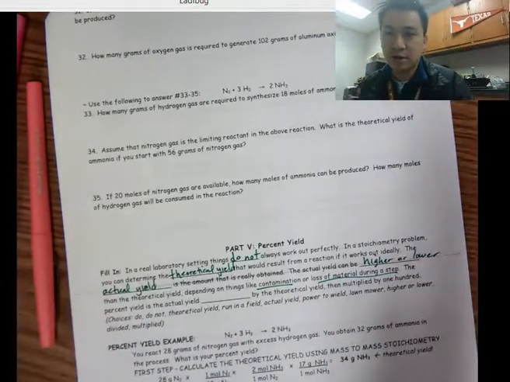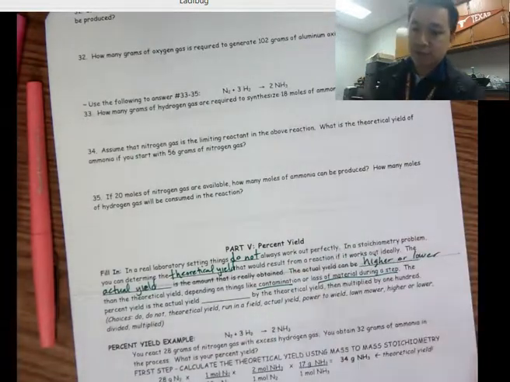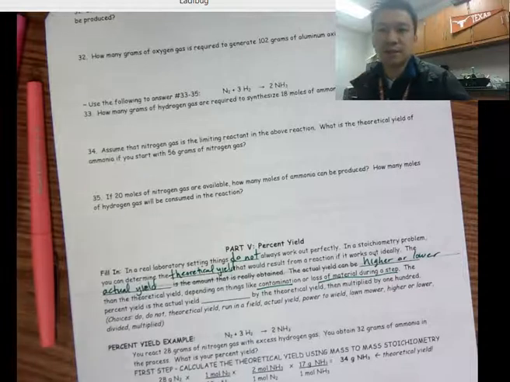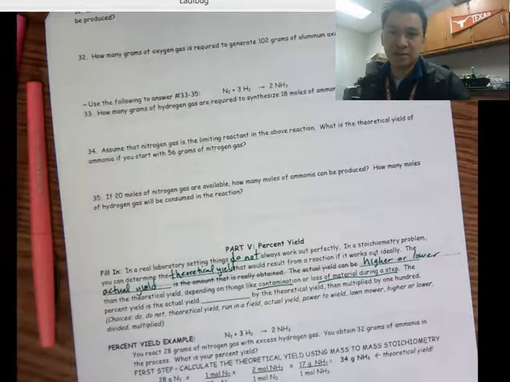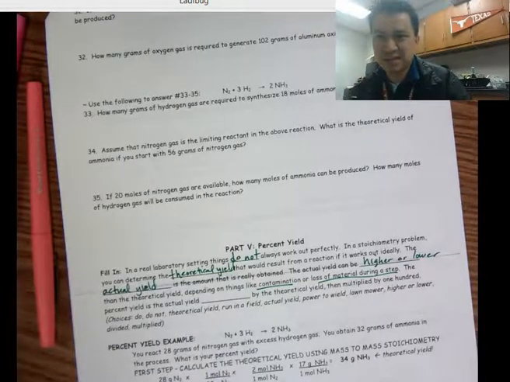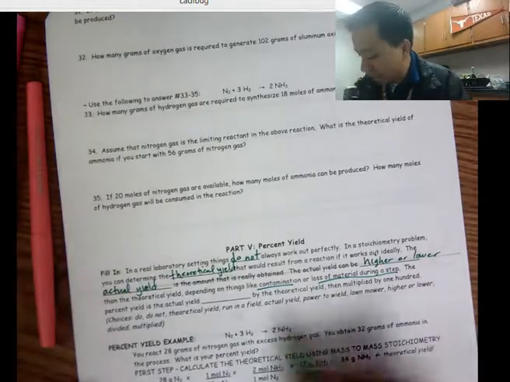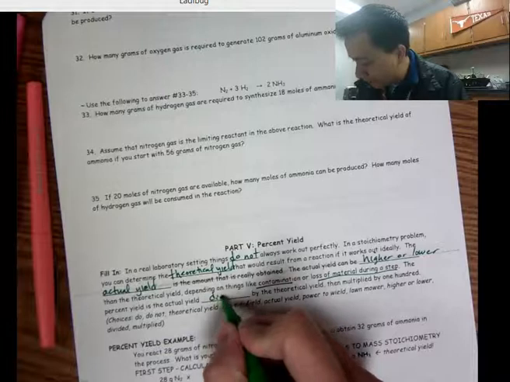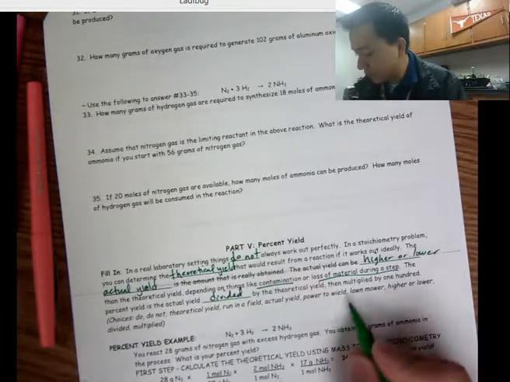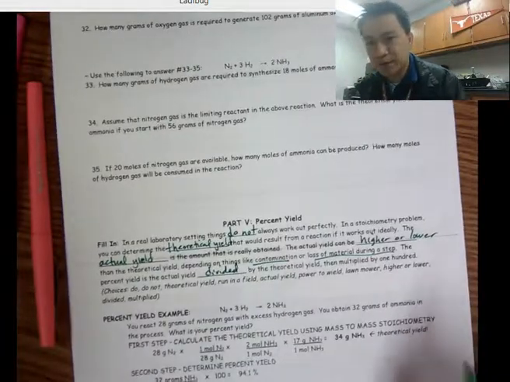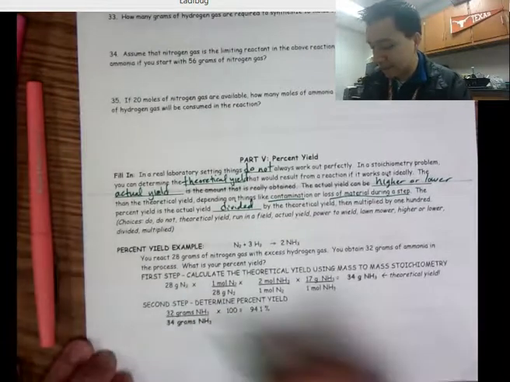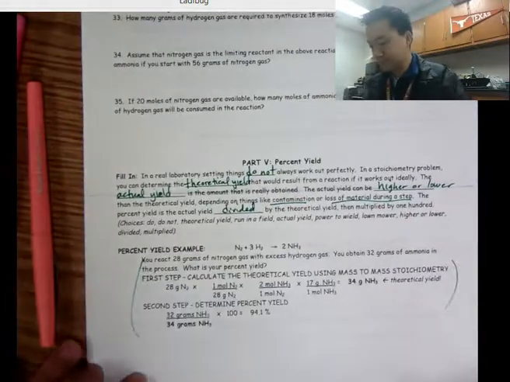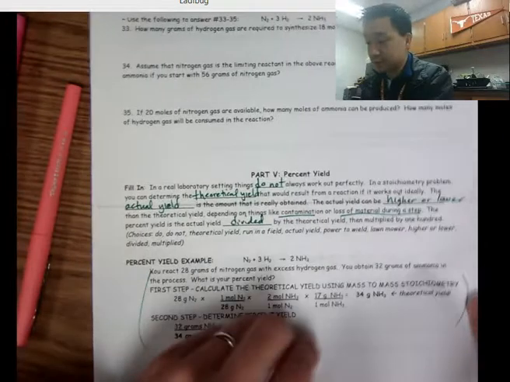Because this is all in grams. So what if you made 10 s'mores, but it weighs different because you got some gunk on your hand that's stuck to it? Yeah, disgusting. The percent yield is the actual yield divided by the theoretical yield, then multiplied by 100. All right, so here's a sample problem, and I'll do one more with you.